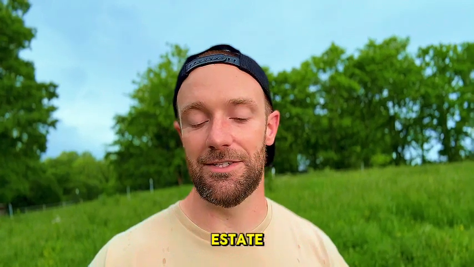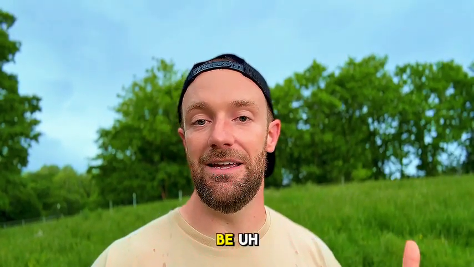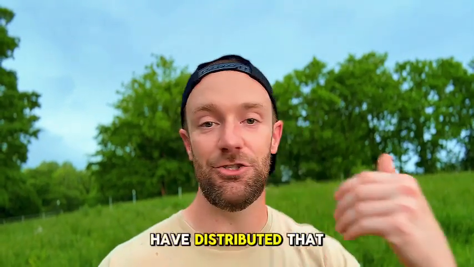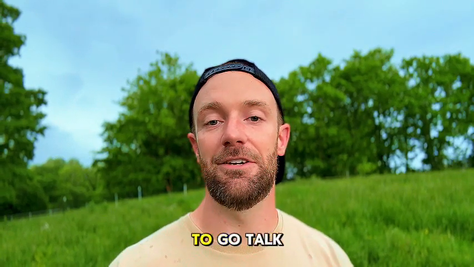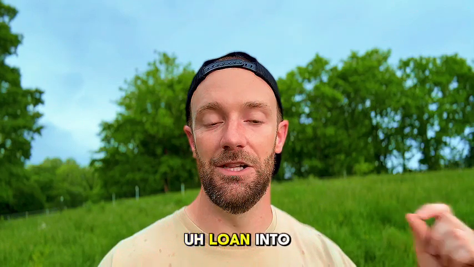So let's talk about the real estate. If they have distributed their property out, you have updated your insurance to be covering the estate during the probate process. Now that you have distributed that property out and the beneficiaries own it, you have to go talk to the lender, and you have to go talk to the insurance company. You have to get the lender to transfer the loan into your name.